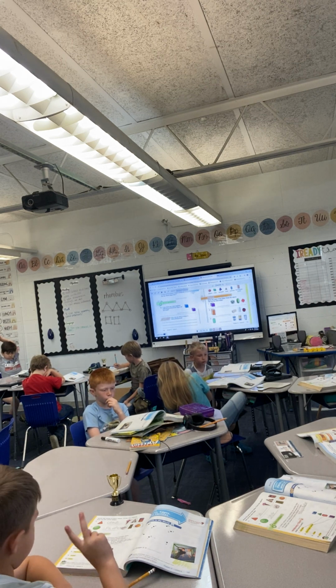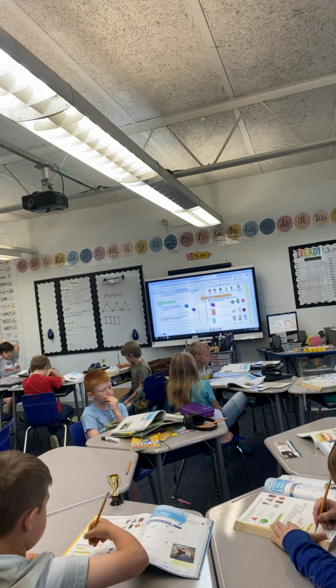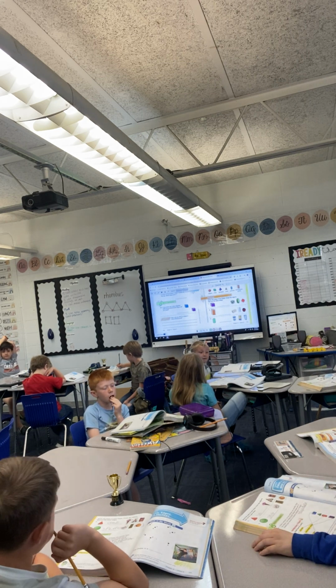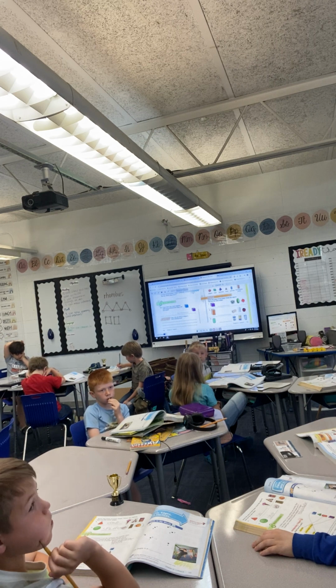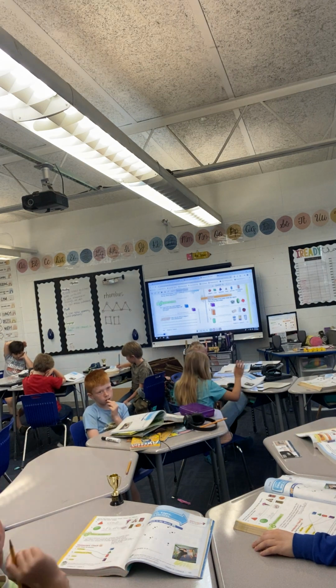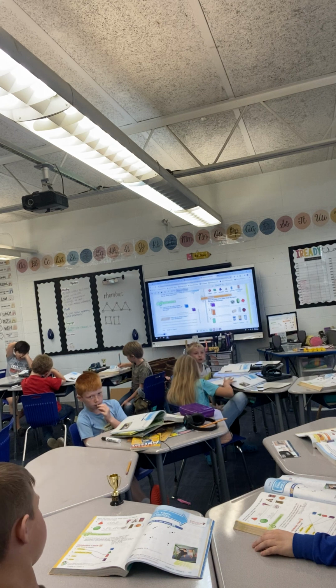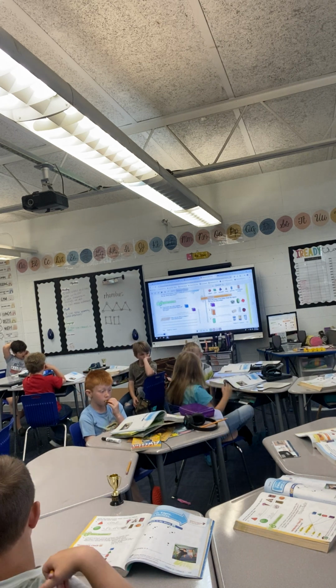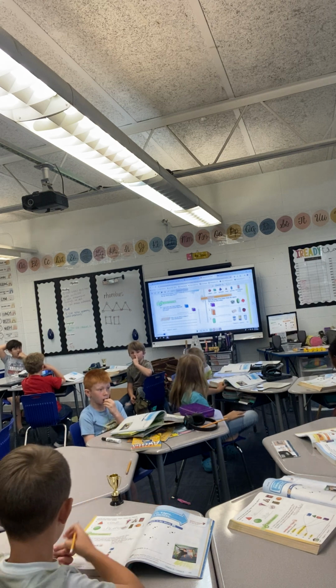So, our bags are rectangular prisms. Which shape on my vocabulary chart is a cube? What color is it? Joel says blue. Do we agree that the blue shape is a cube? Yeah.